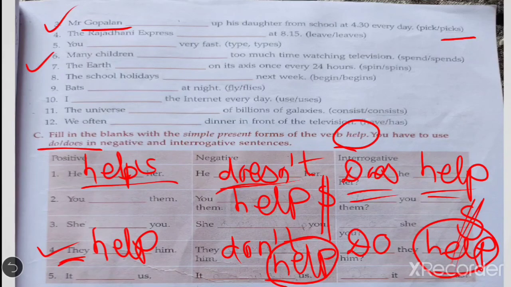So students, these three sentences also try to do yourself. And even exercise number D, you can easily understand. So try to do exercise D also yourself. And if you still have any doubts, you can write in the comment box. I will clear all the doubts. Till then, try to understand and complete these exercises in your Grammar Guide book only. From page number 38 to 39. Complete this exercise. Try to do it yourself.